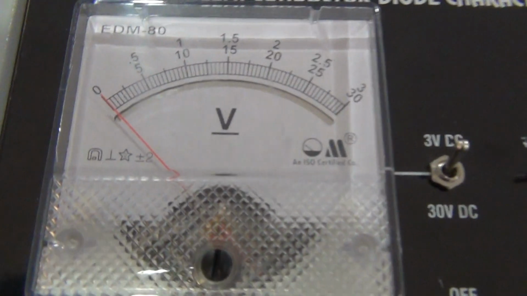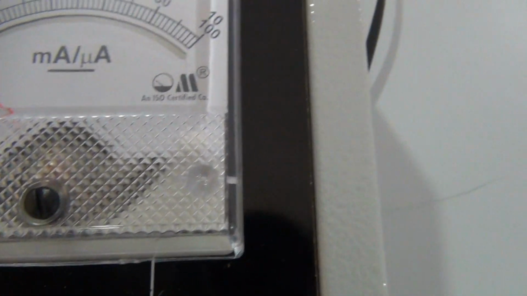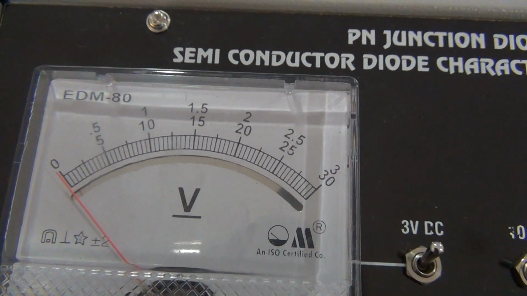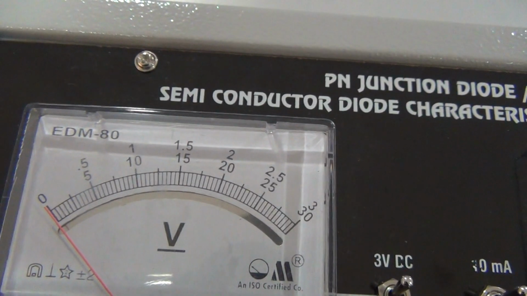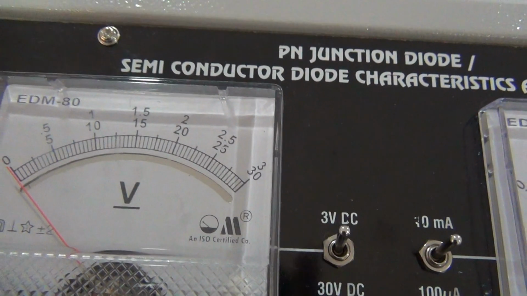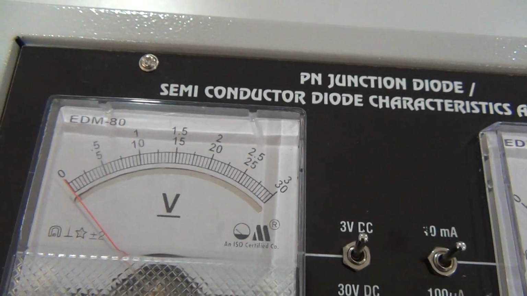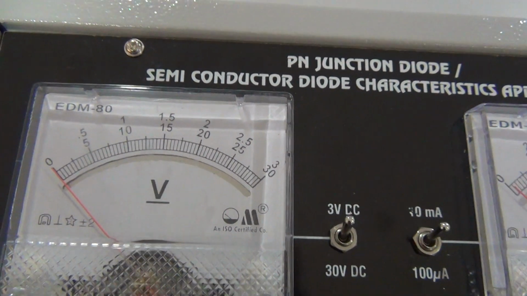You can see this is the voltmeter, and this is the ammeter. It is a milliammeter. The milliammeter part is what you could use. If you look at the voltmeter and ammeter, you can see two sets of readings given. One range is 0 to 3 volt, and the other range is 0 to 30 volt. That depends on which scale you will use, which depends on which knob you are selecting.